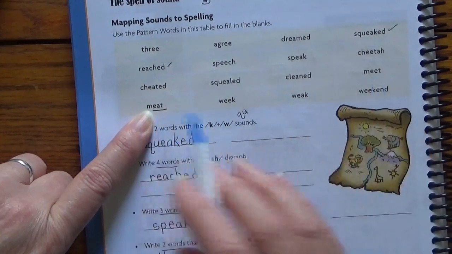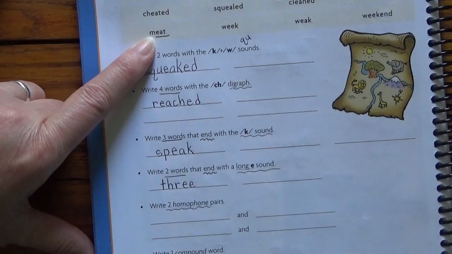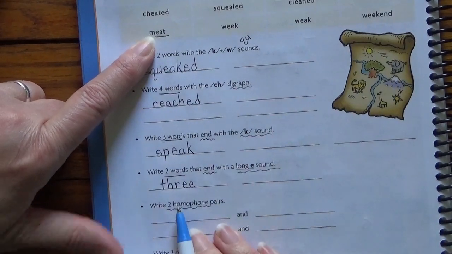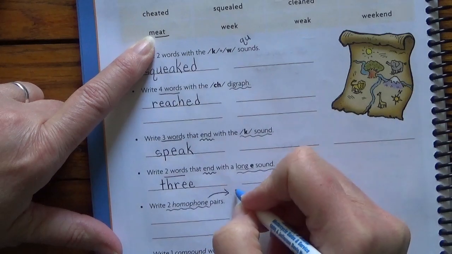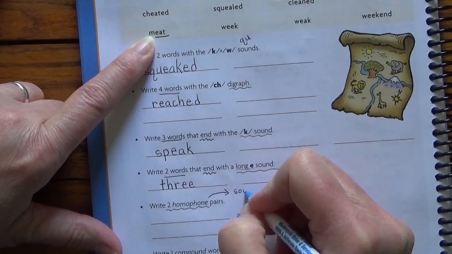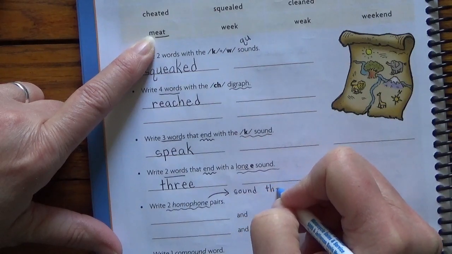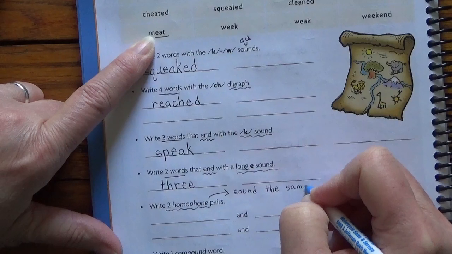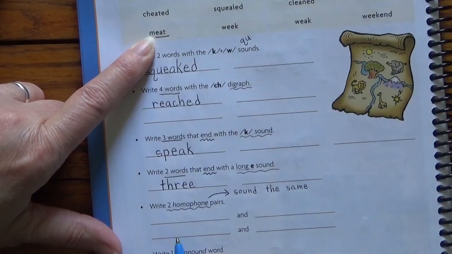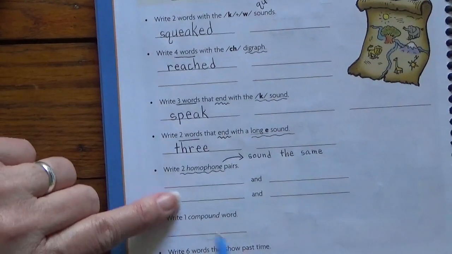All right, so here are 2 words that sound exactly the same. They're homophones. So right here, maybe we should write that. Let me write this. I'm going to give myself a definition. Sound the same. So remember that. And we've got our first 2 pairs, meet and meet. So let's write it down.